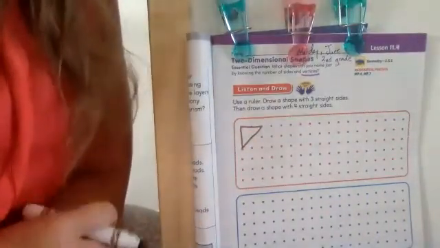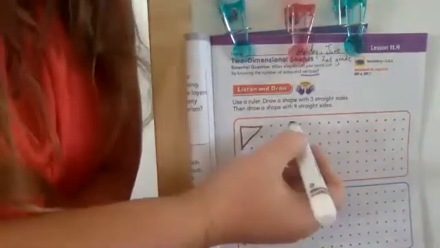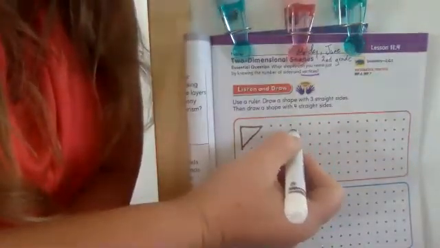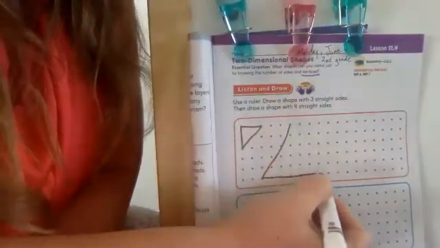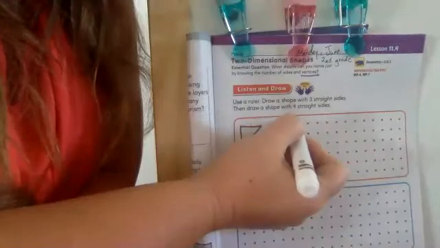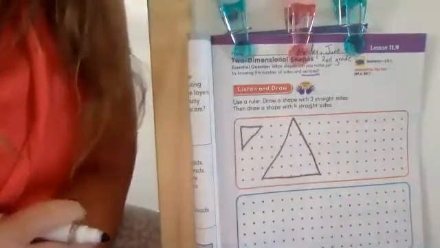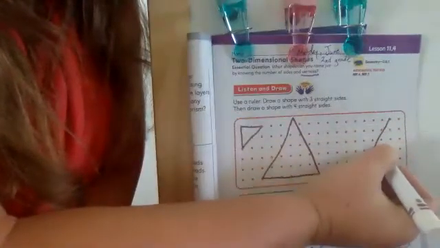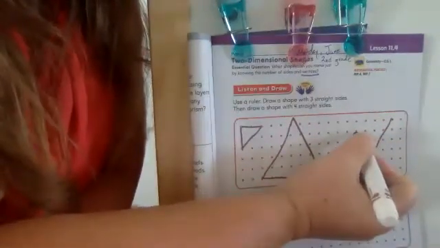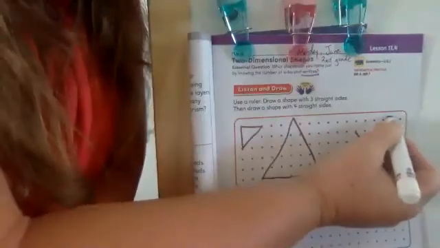Yours can look very different than mine. Draw another one. I could draw this side straight, this side straight, and the third side is straight.